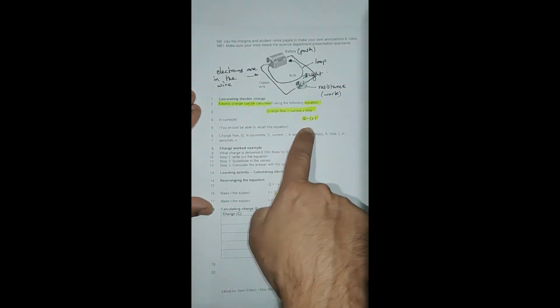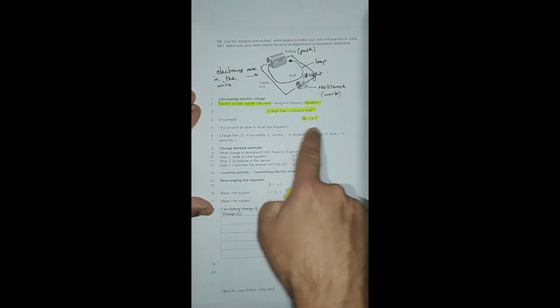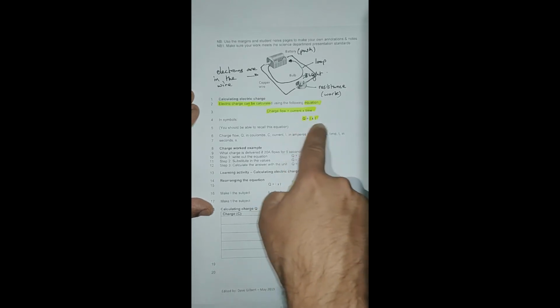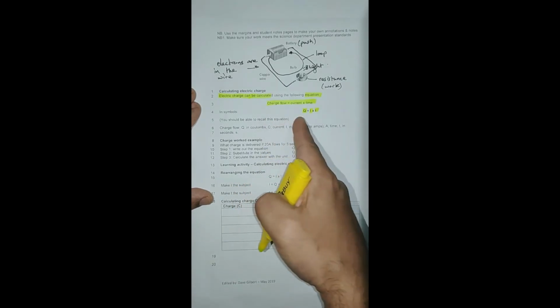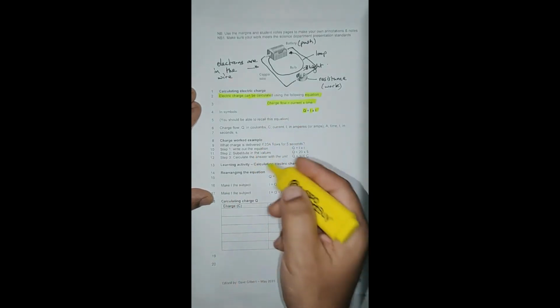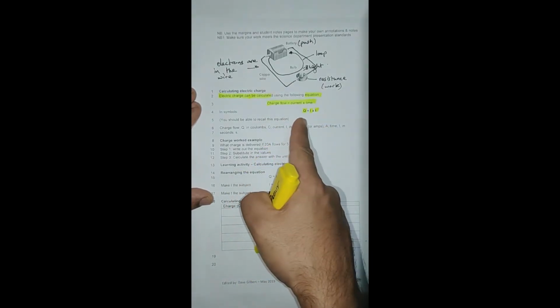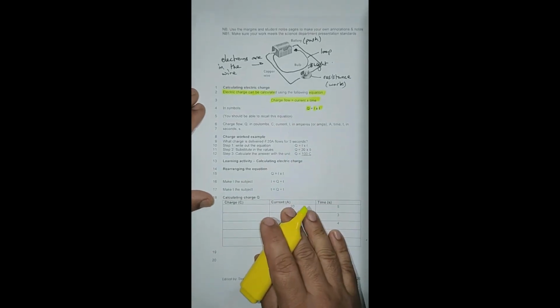A lot of the symbols actually come from different languages, and charge can mean something else in a different language, and we just adapted that to use in physics.